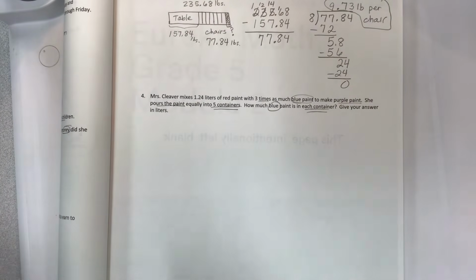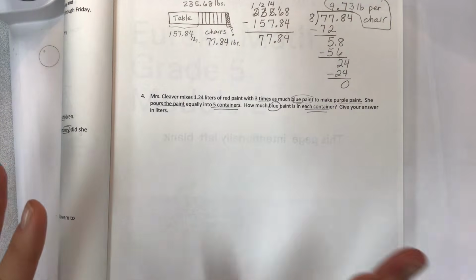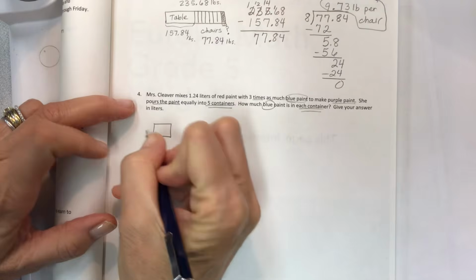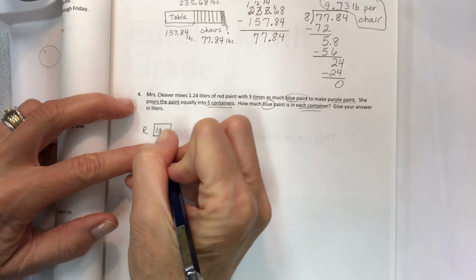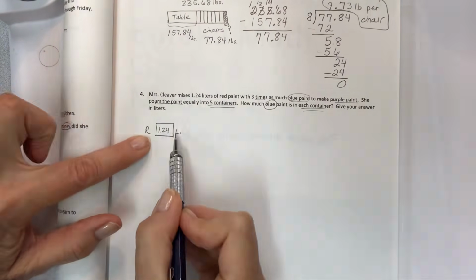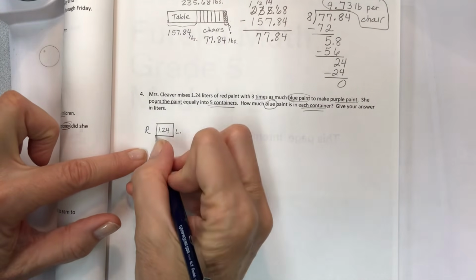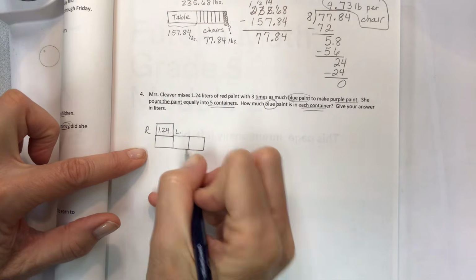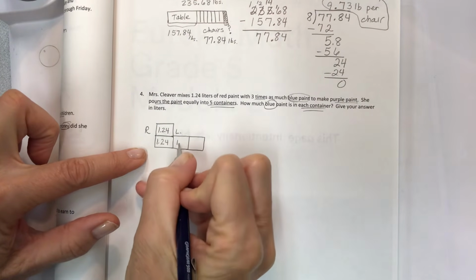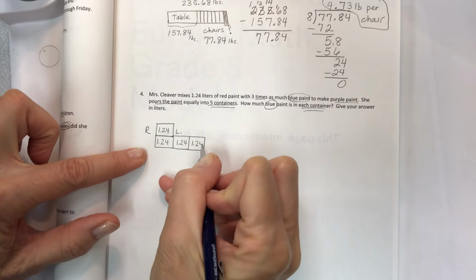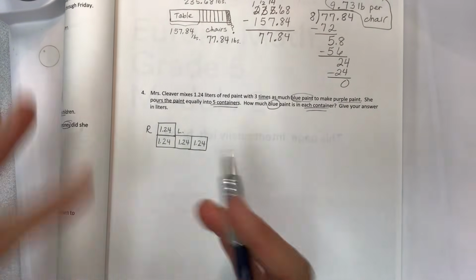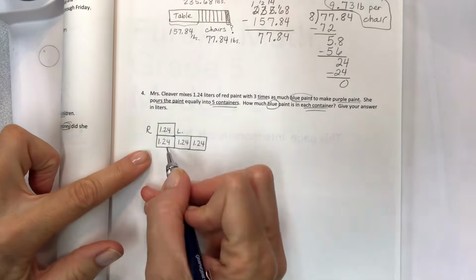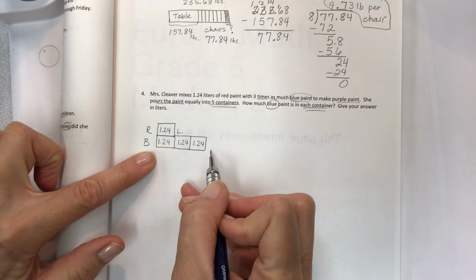Okay, so here's what. If I could tell you how many times I did this wrong, it's embarrassing. Okay, take a look at the red paint. Red paint is 1.24 liters. Okay, 3 times as much blue paint. So I like to do these sometimes that show all the little pieces, and this is where it actually kind of got me confused in the beginning, because I was like, oh, let's make all the purple paint. I just wanted to make purple paint so badly. But we don't really have to do that. We just need to know about the blue paint.